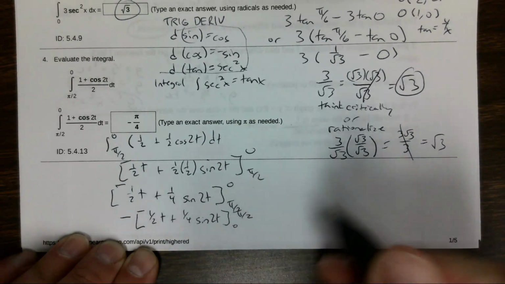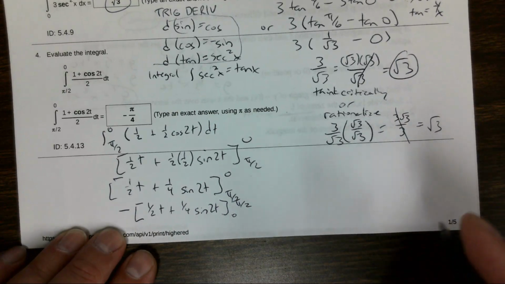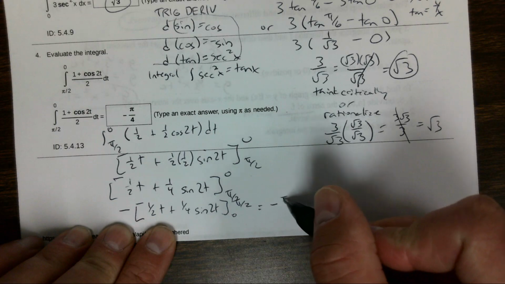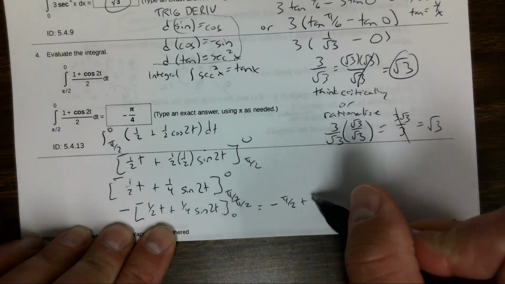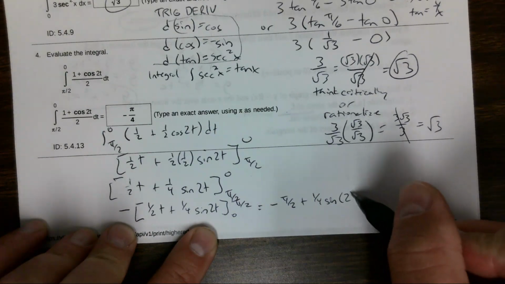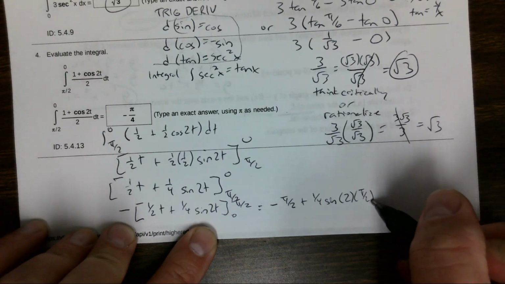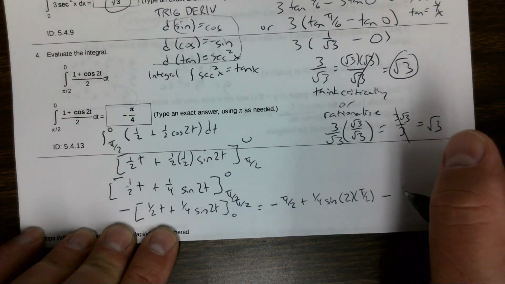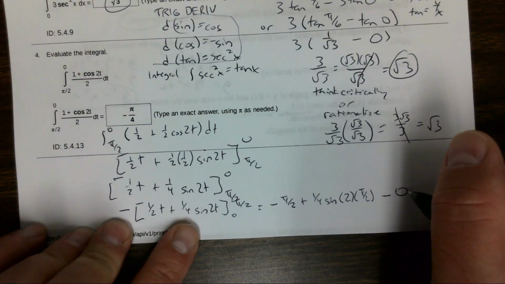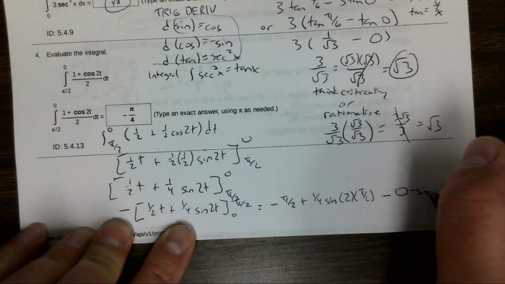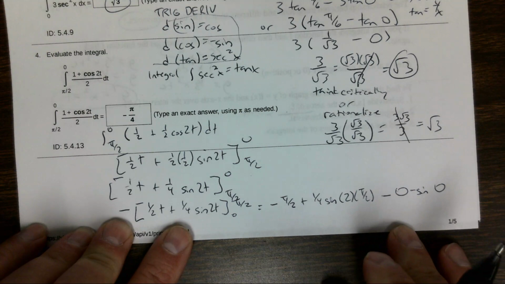That way it would make a little more sense. And so then we get negative pi halves plus 1/4 sine 2 times pi halves, and then minus 0, and then minus sine of 0.